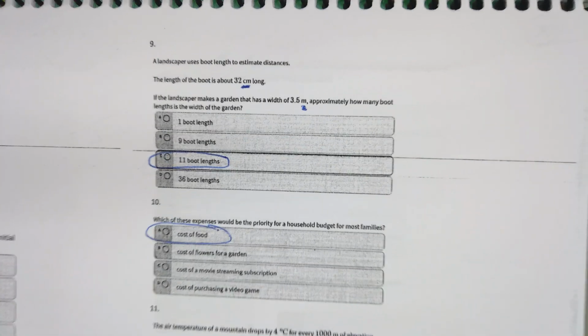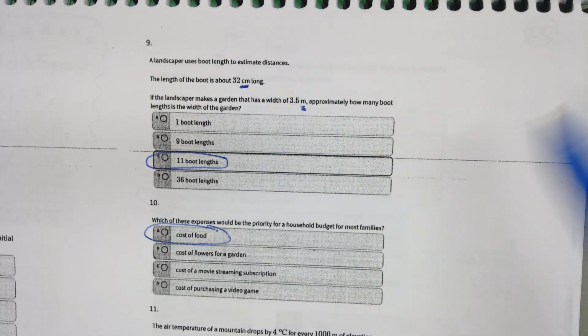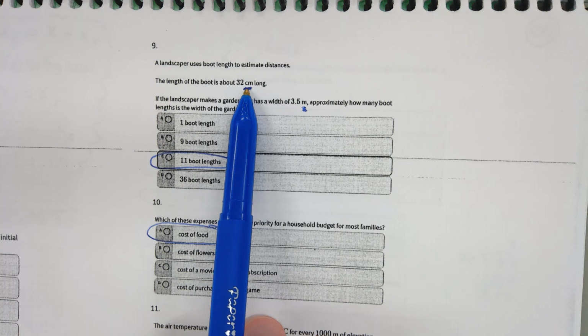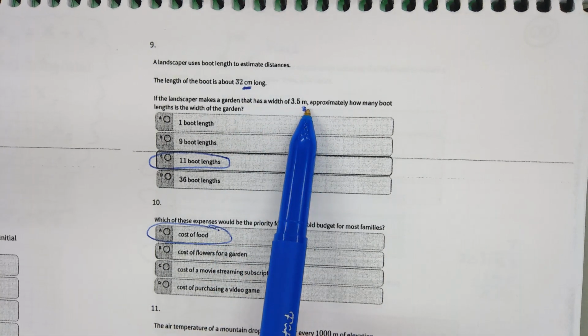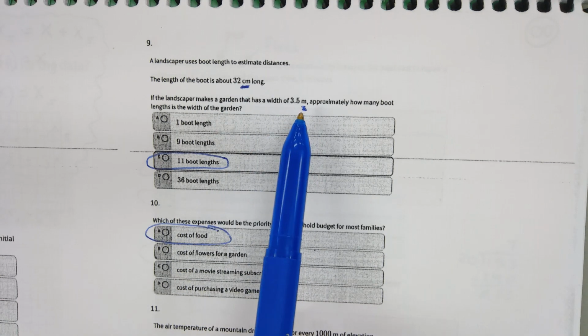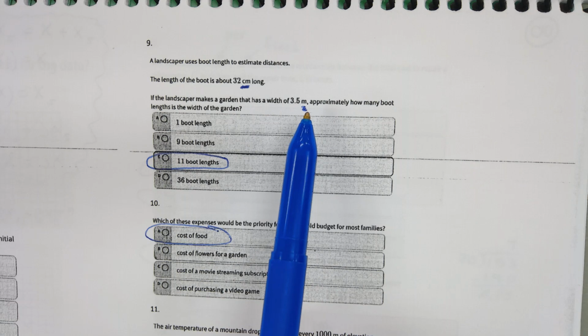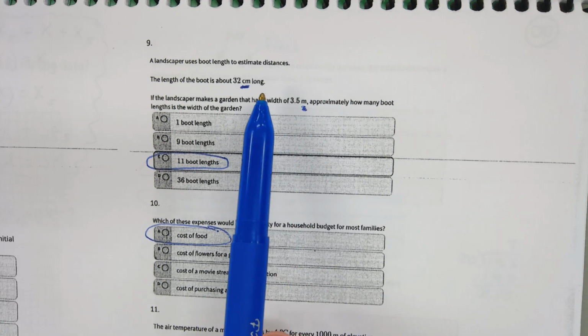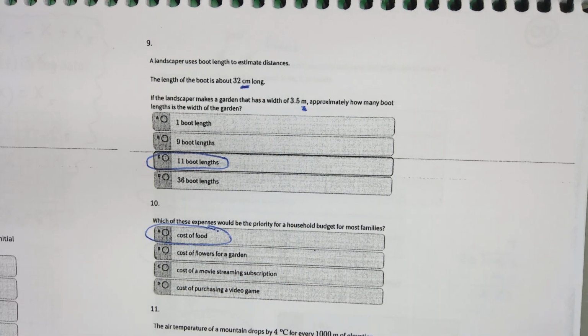Number 9. The only trick right here is this is in centimeters and this is in meters. So remember, just like in the past test, metric conversion you are responsible for. So you know that King Henry, the kilogram to meters and so forth.